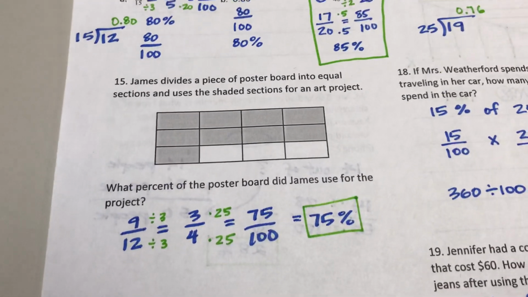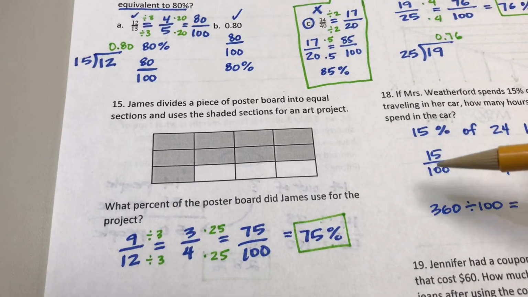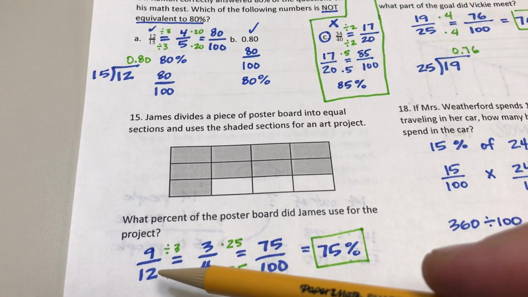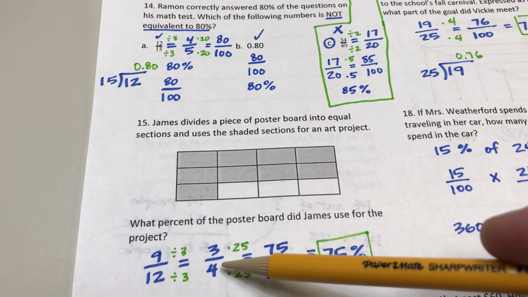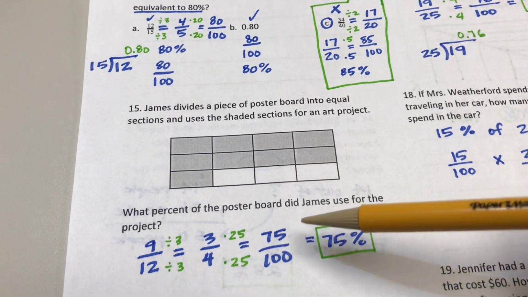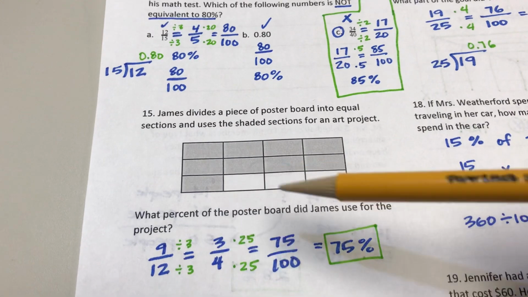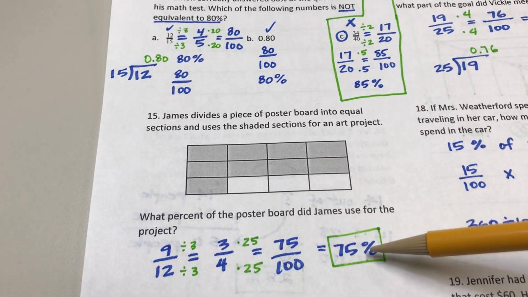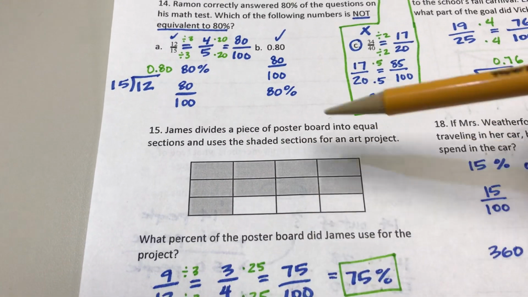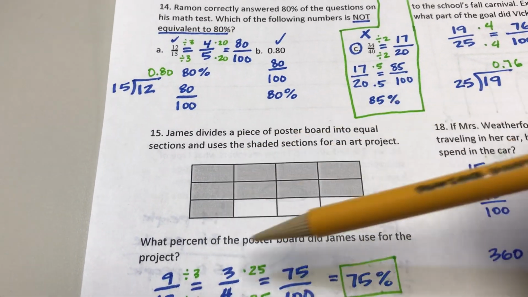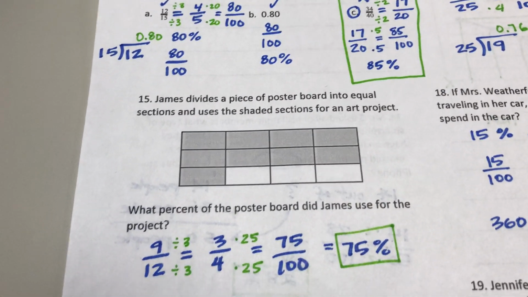Question number 15. What percent of the poster board did James use for the project? He used the shaded portion, so he used 9 out of 12. You can divide both of those by 3 to make 3/4. You can multiply them both by 25 to get to 75 over 100. Because we're looking for a percent, all percents are out of 100. So this is 75%. And just looking at the picture right here, 75% is more than half. More than half of it is shaded.